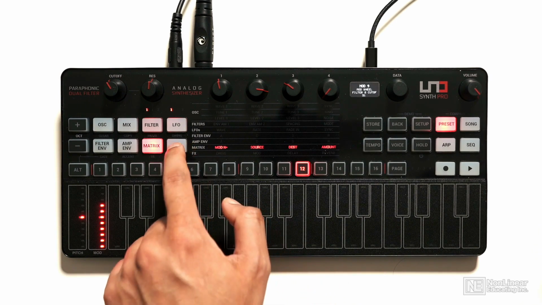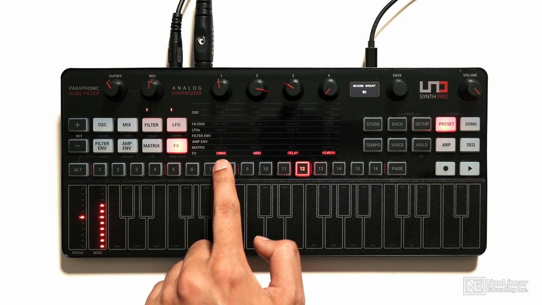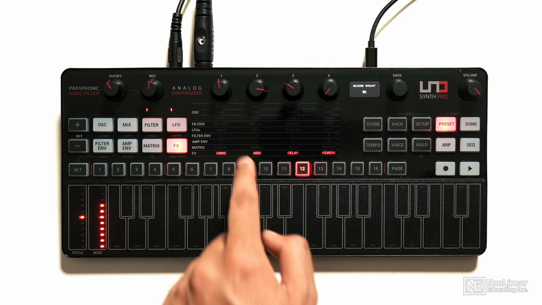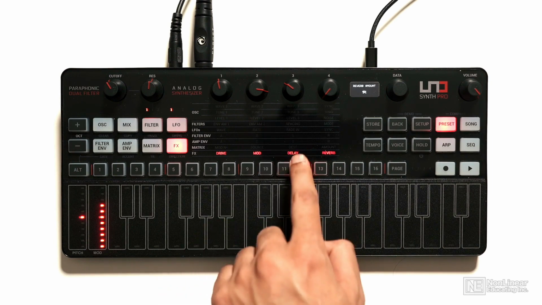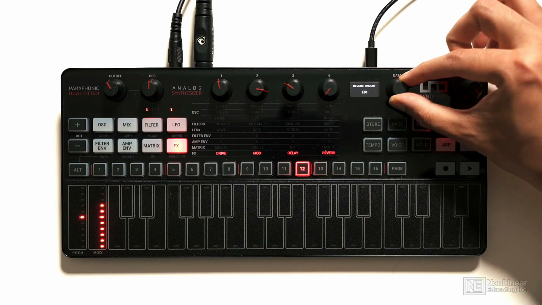The synthesizer has a built-in effects section as well. We get 1 analog drive, and we get 3 digital effects: a modulation effects section, a delay, as well as a reverb. Now this data knob is pretty interesting.